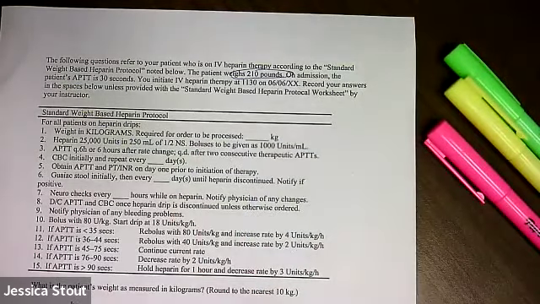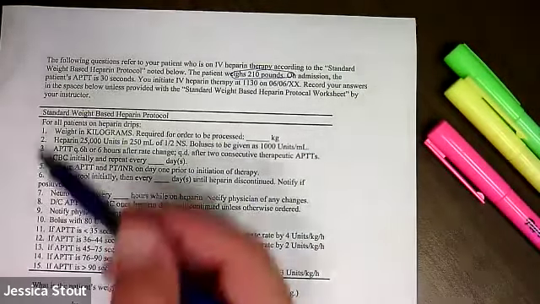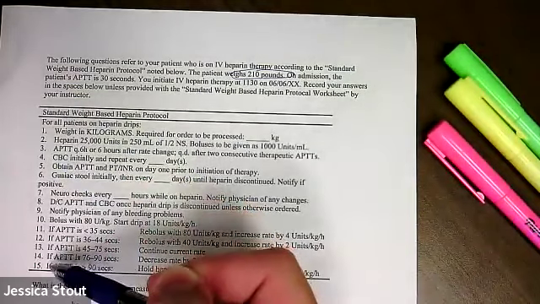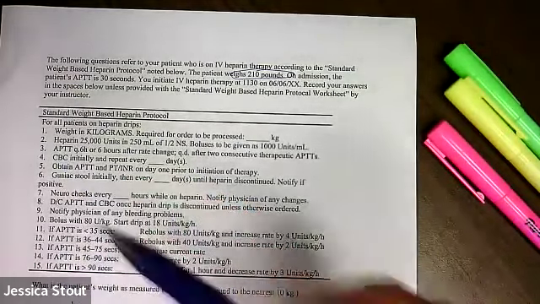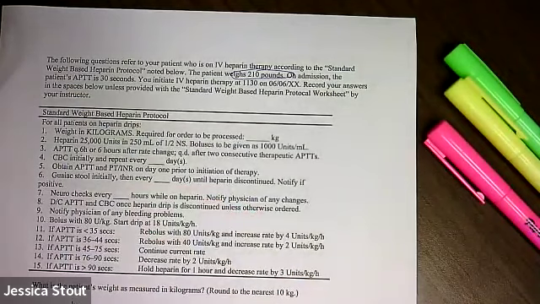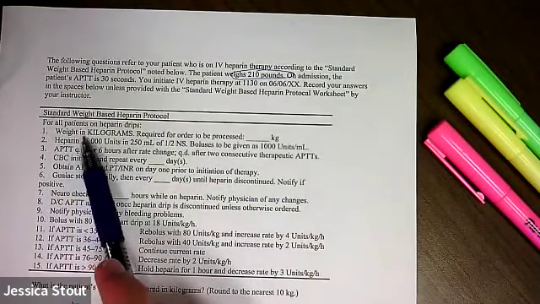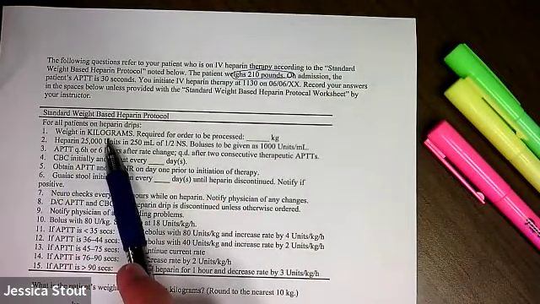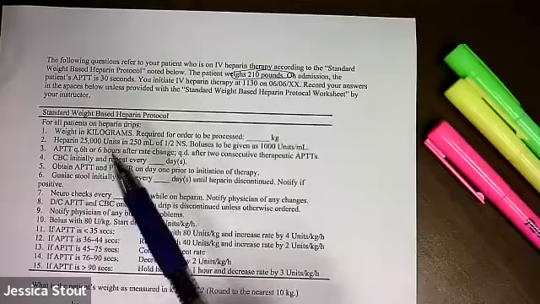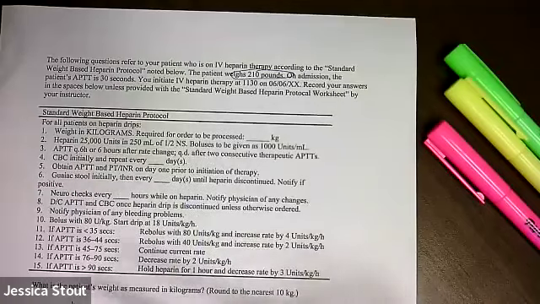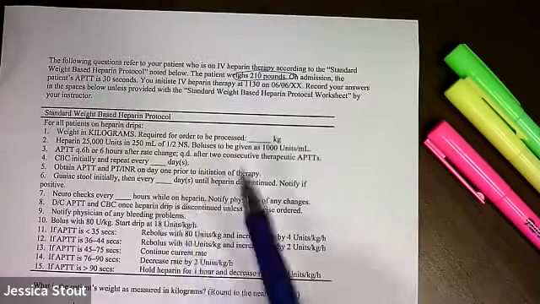Okay, so it looks like they've numbered all the line items, which is kind of handy because then we can refer back to which line item we found everything on. So for all patients on heparin drips, we do need to figure out their weight in kilograms, because a lot of this stuff is kilogram based. So we're going to get to do that on this first question here.